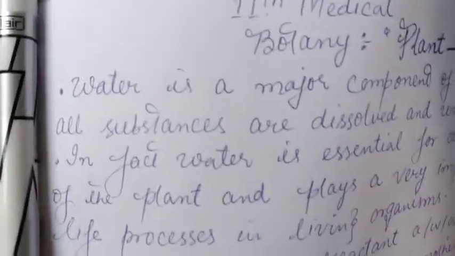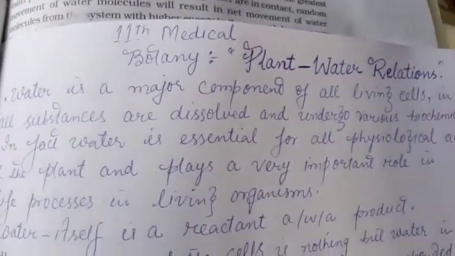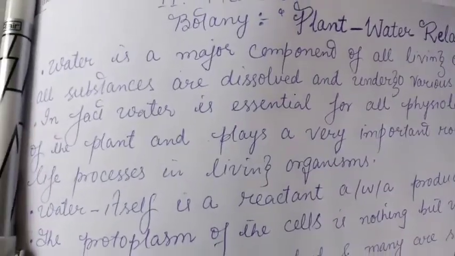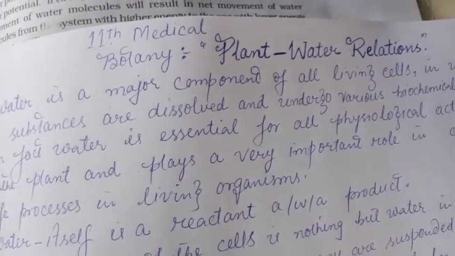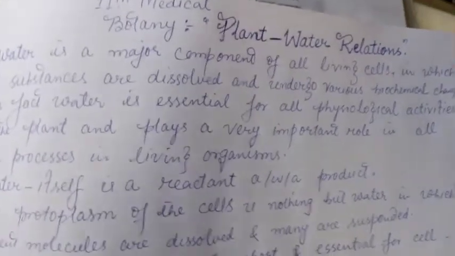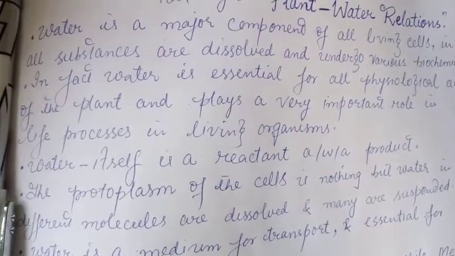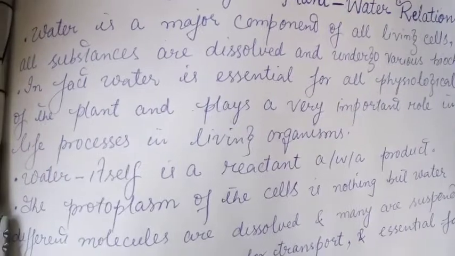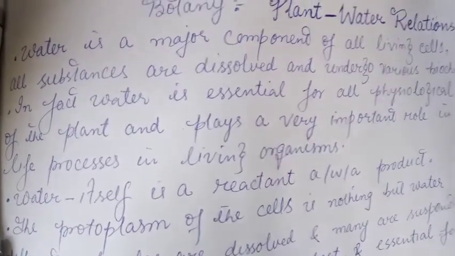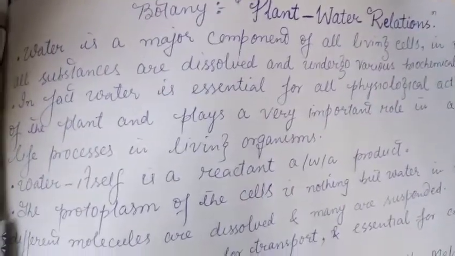And here we go. Water is a major component of all living cells. In fact, by mass or by weight, water is the major component of all living cells, in which all substances are dissolved, water being the medium in which all the materials get dissolved and undergo various biochemical changes.